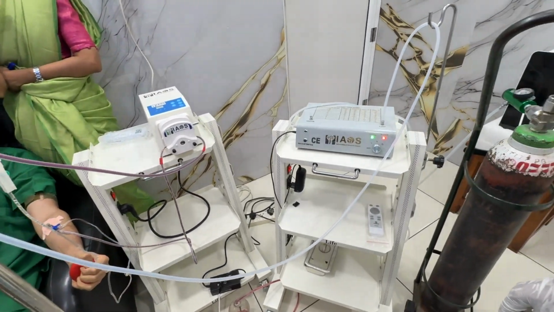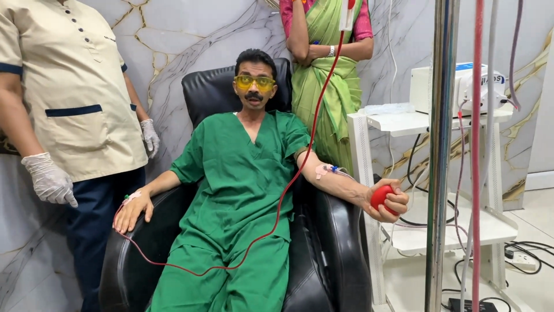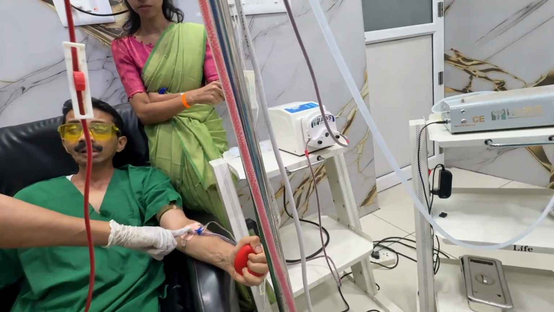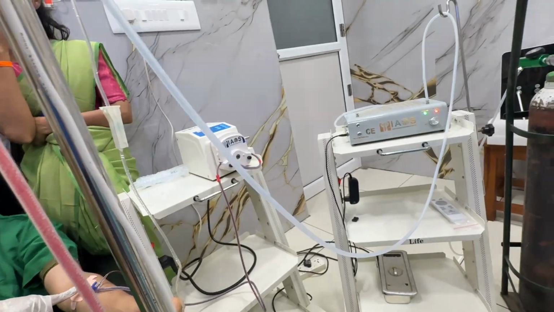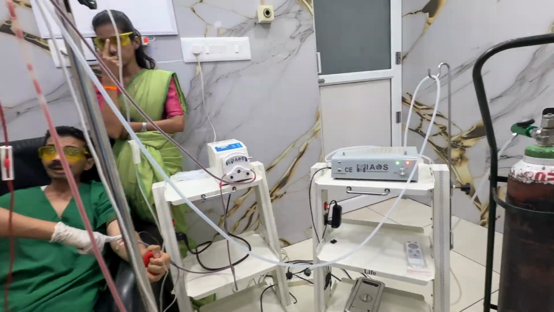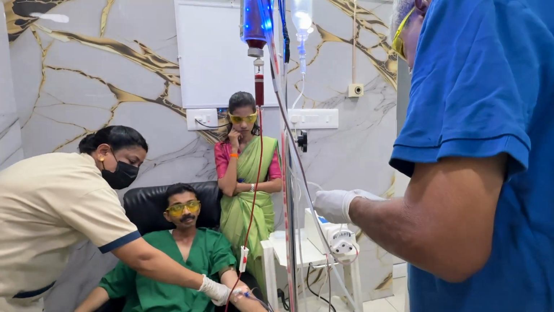This is a simple setup: oxygen cylinder, an ozone machine, a perfusion pump, a heparinized saline bottle, an ultraviolet irradiation hanging chamber, a couch, a patient, the operator.